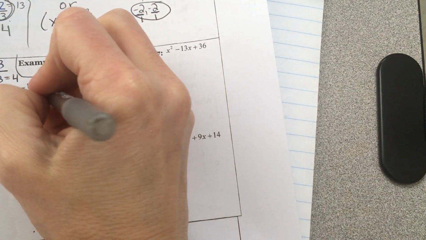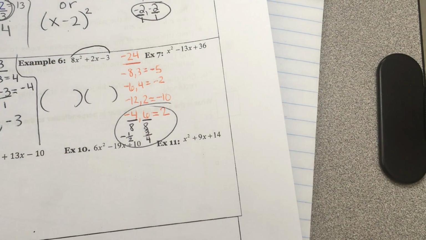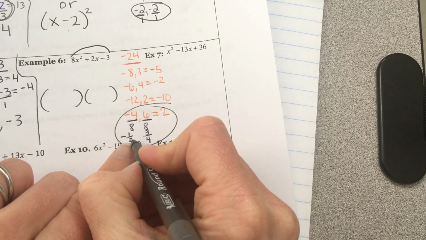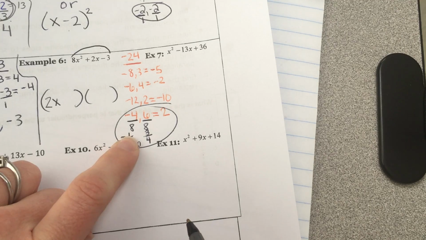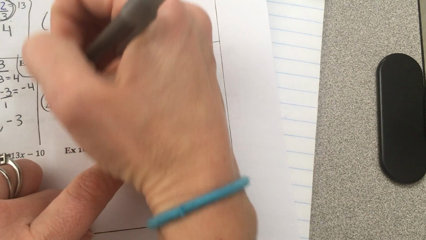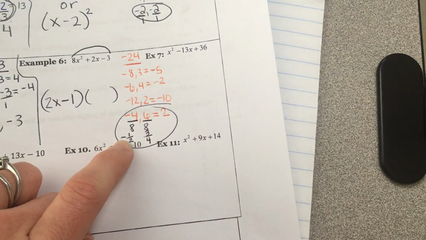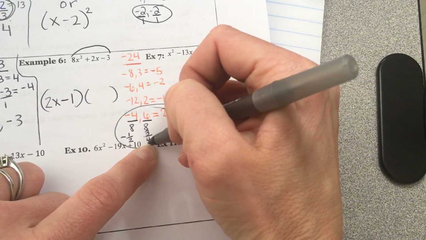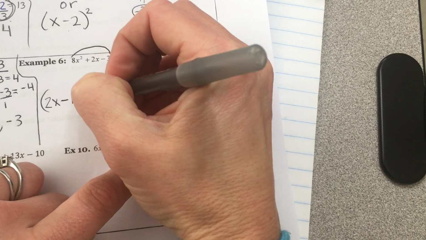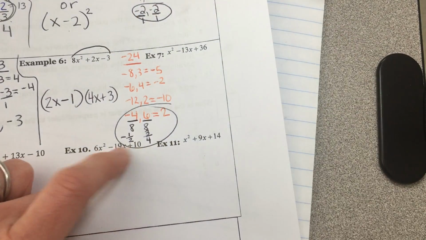Okay? All right, this is a bottoms up one. So 2 goes in front, 2x, and then it's got to be minus 1 because the 1 has a negative with it. So it's 2x minus 1. Then you're going to have another bottoms up one. What goes in front? 4x plus 3.